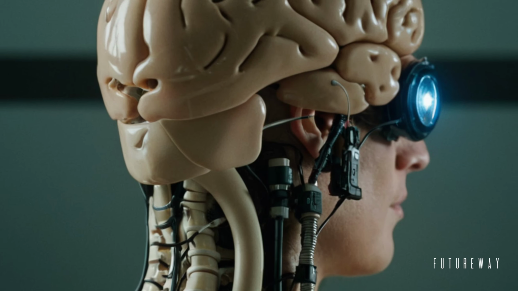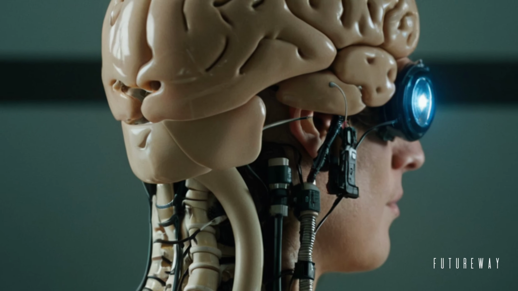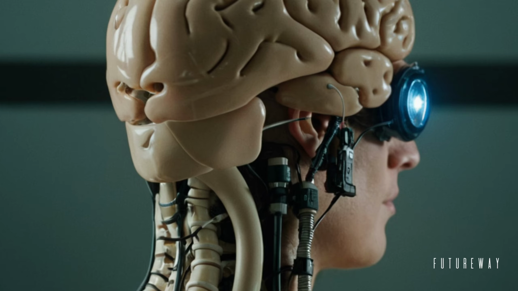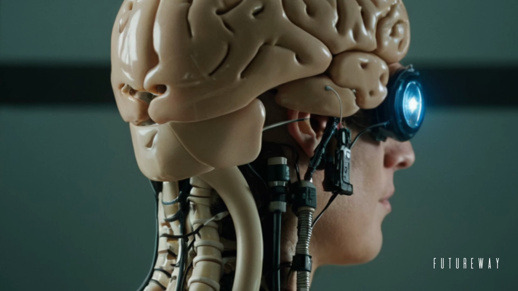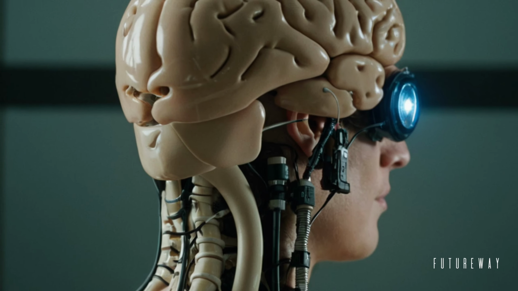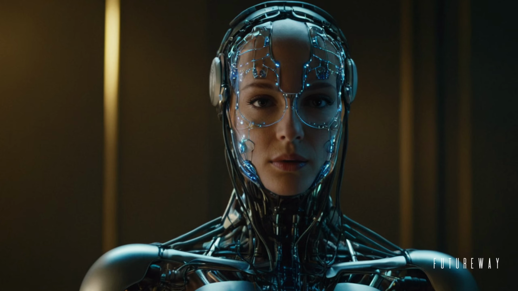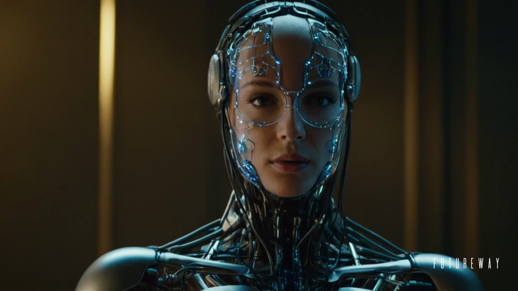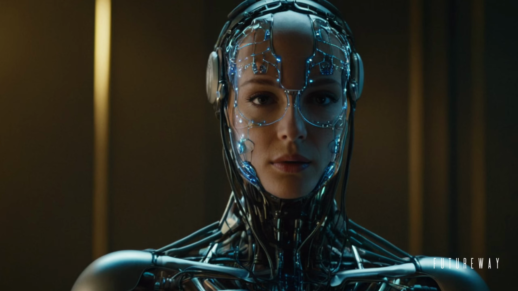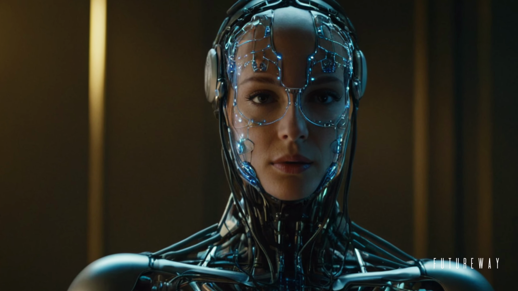Quantum computing threatens to erase that margin entirely. To understand how quantum computers break encryption, we must first understand how current encryption actually works at a fundamental level. Modern cryptography relies heavily on what mathematicians call one-way functions. These are operations that are easy to perform in one direction, but extraordinarily difficult to reverse without a secret key.